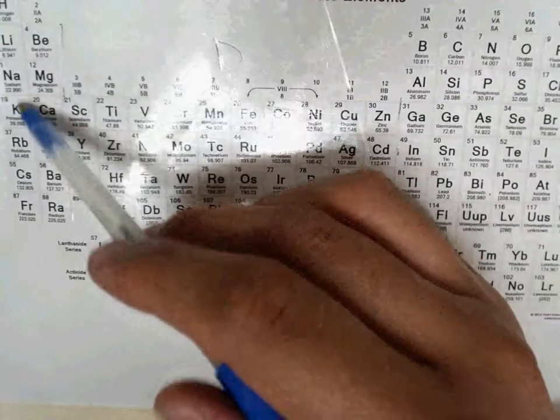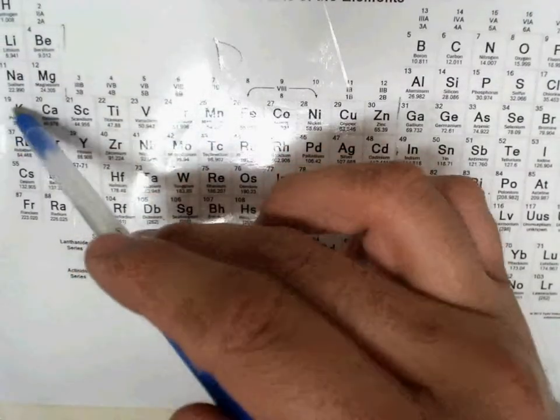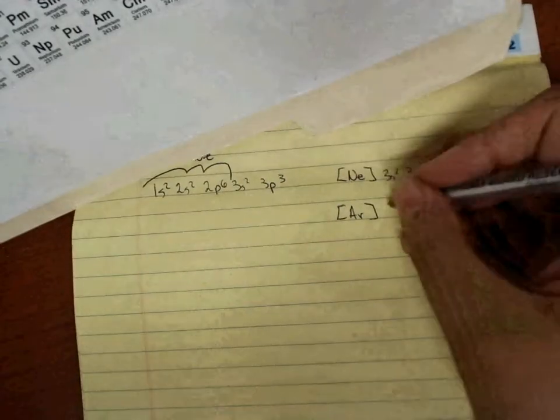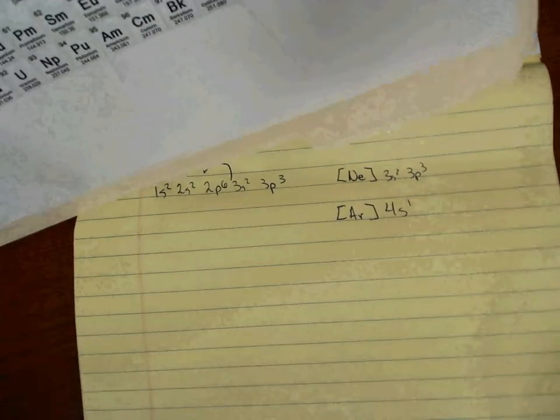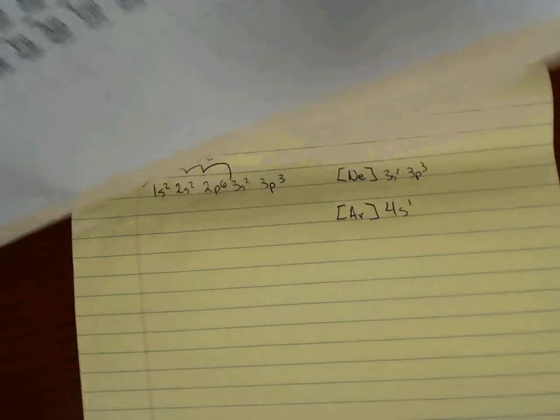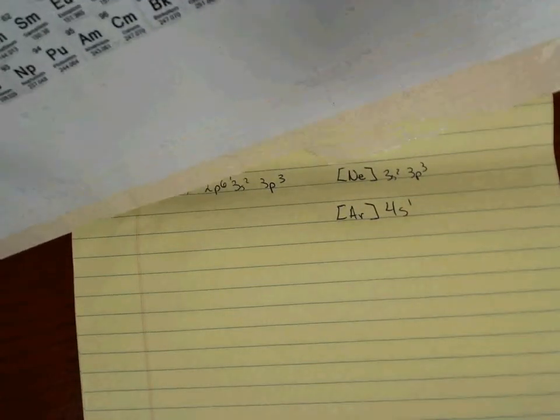So then I would just move over here. So it's 1, 2, 3, 4. It's in period 4. It's in the S, and there's only one. So it's 4s1. That's all I'm going to do for 15.